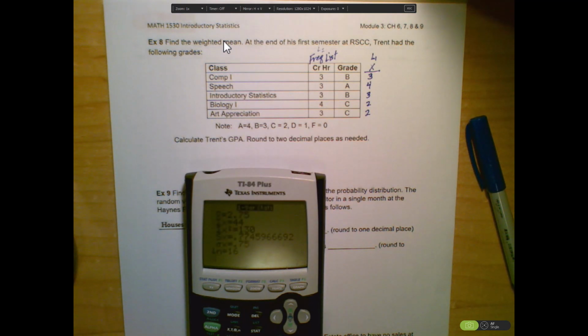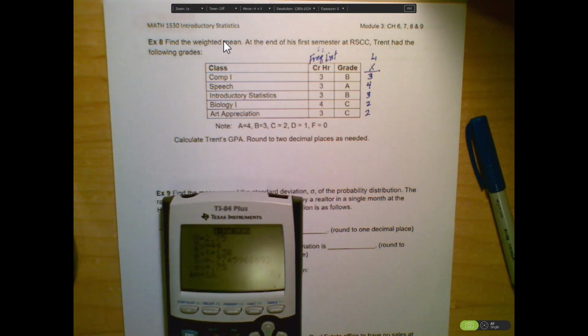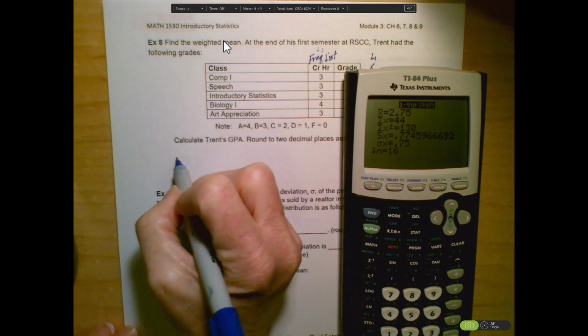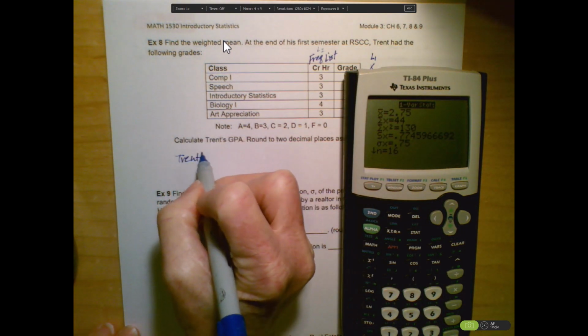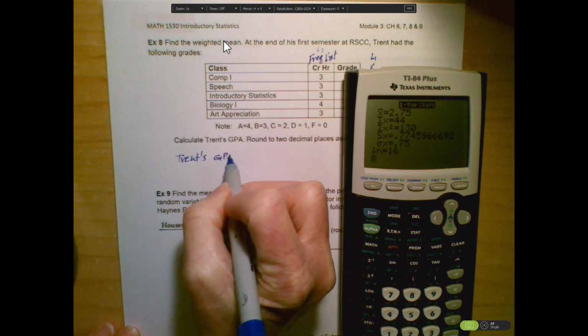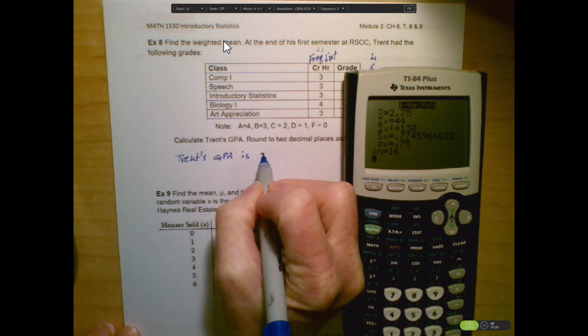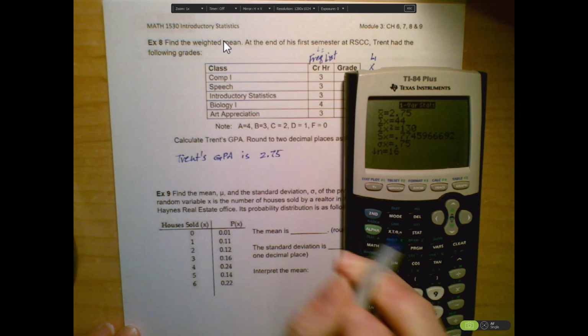And of course, the weighted mean is the same as what we're given as the mean here. X bar equals 2.75. It said to round to 2 decimal places, so we're already there. So Trent's GPA for that semester is a 2.75, right?